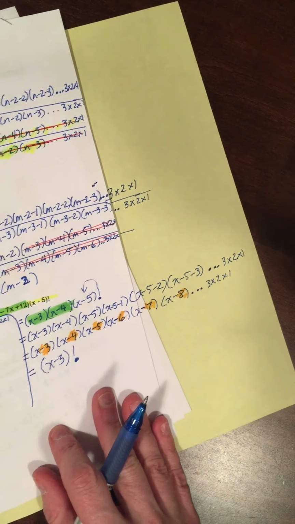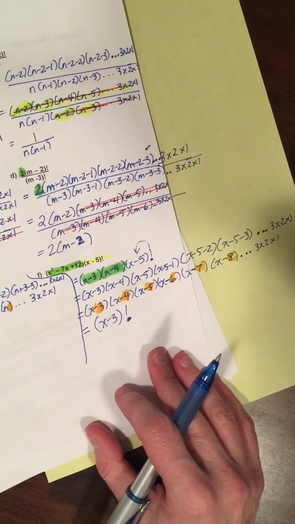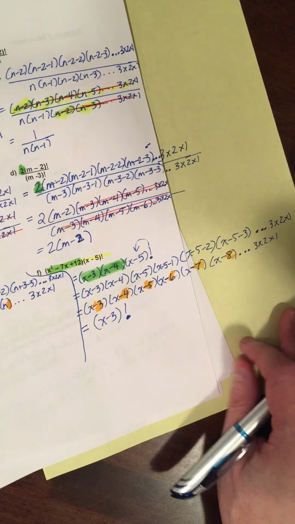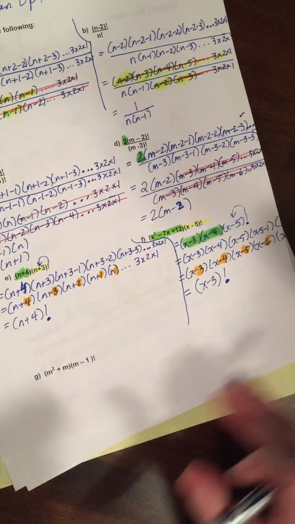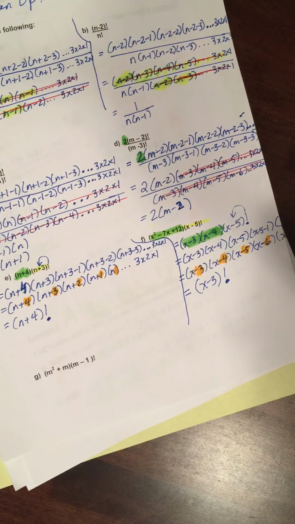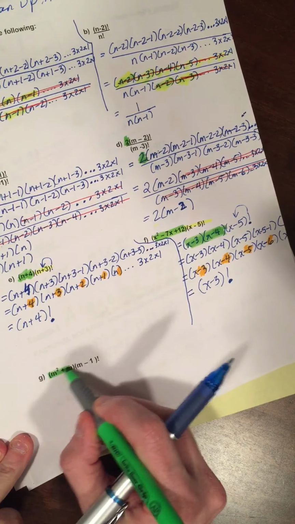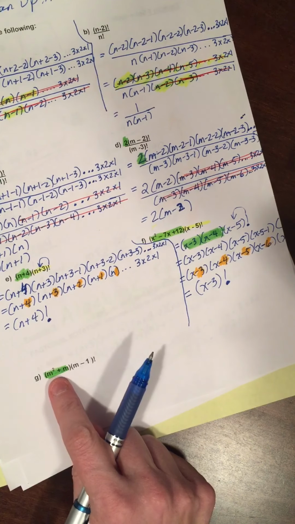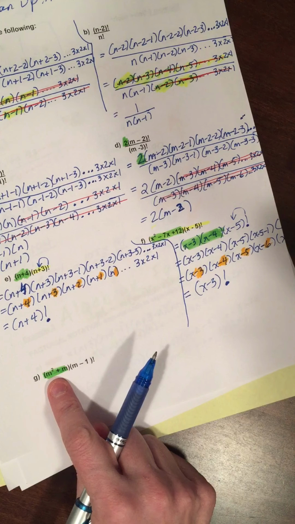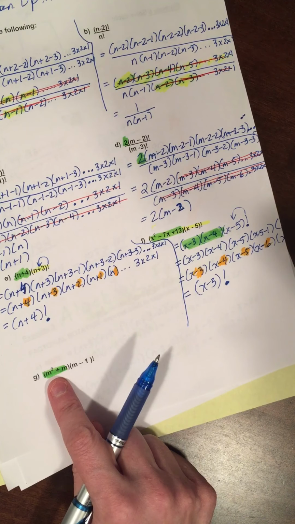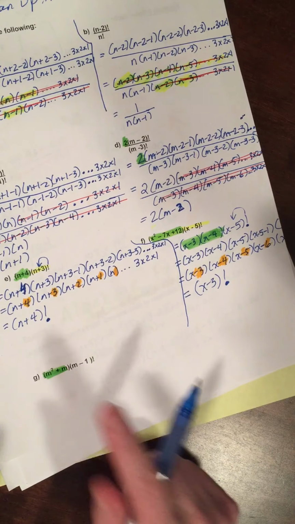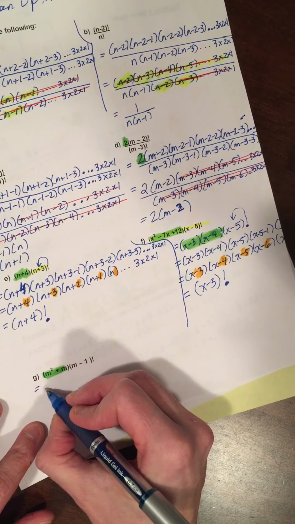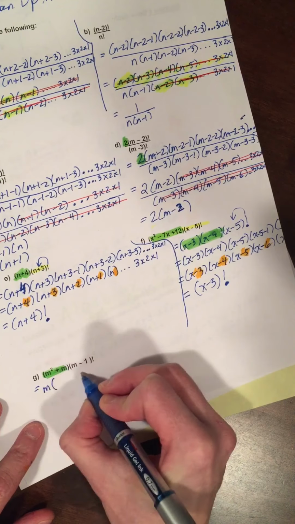Okay, let's take a look at G. I think you've got the idea of the doorman. And again, our doorman looks like it can be factored. It's not a trinomial, but what could be factored is I could maybe common factor out an m.